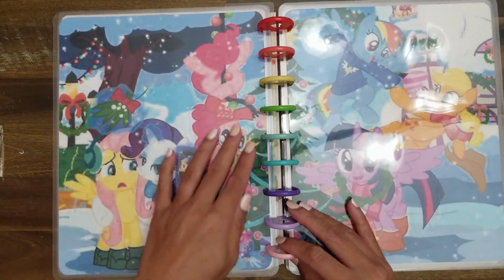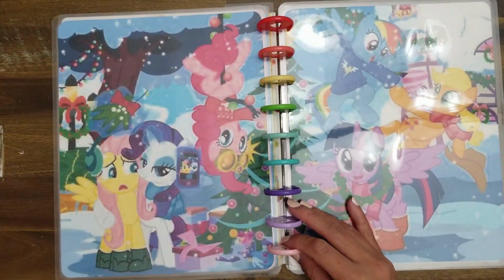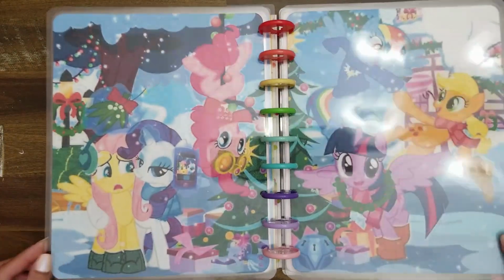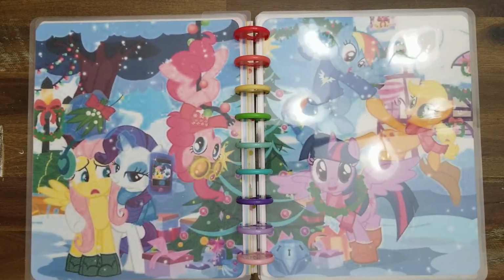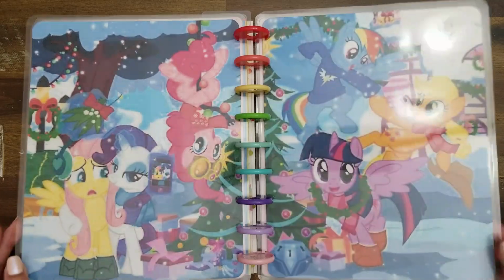Front cover, back cover. I thought for sure I had done that, but Pinkie Pie is supposed to be upside down. Okay, and that's what it looks like. Step 1, talking about my theme and developing these covers.